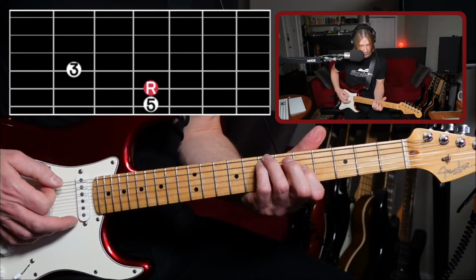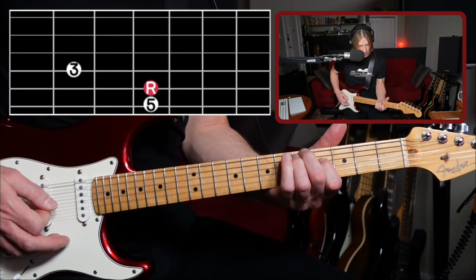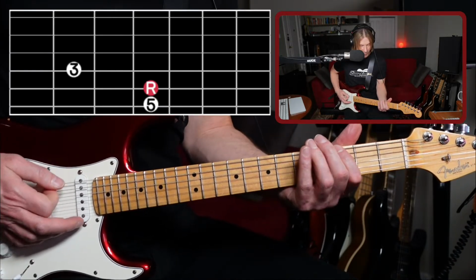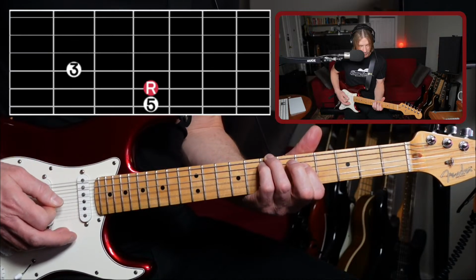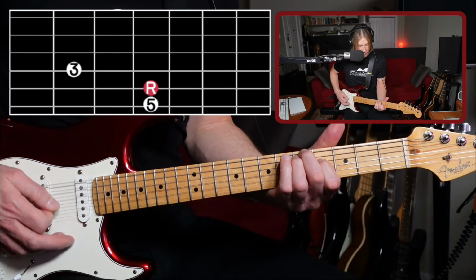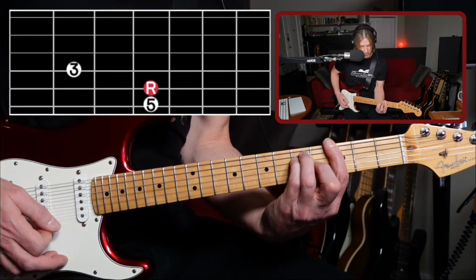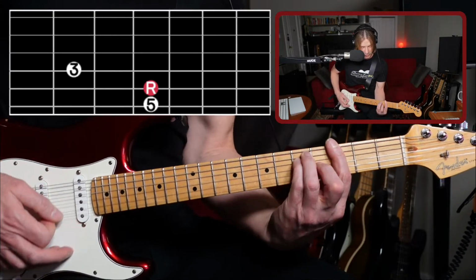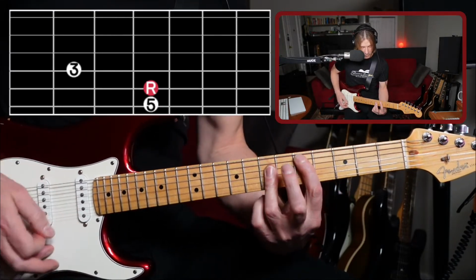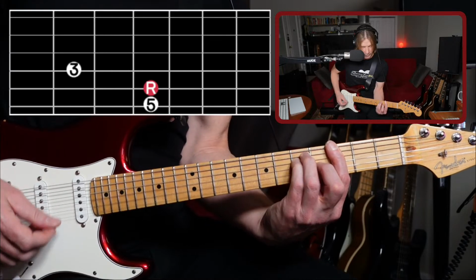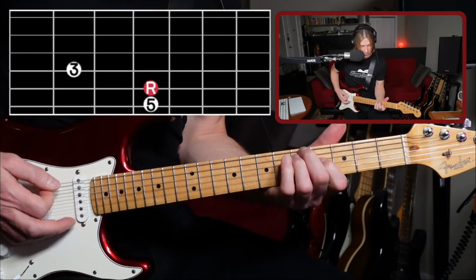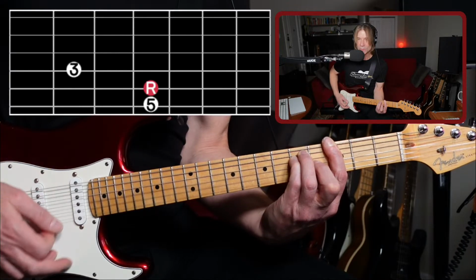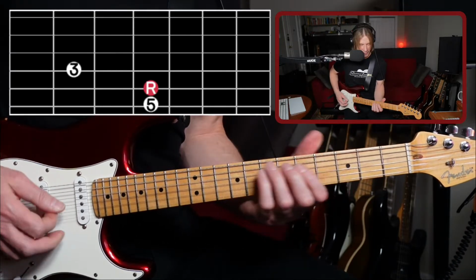Check it out. Here's an E to a D to a G. By going down, you know, here's an E minor, D major to a G. Instead of playing it like this, E minor, D, G. Play it like this. It's a little bit more magical, right? A little more sophisticated sounding.